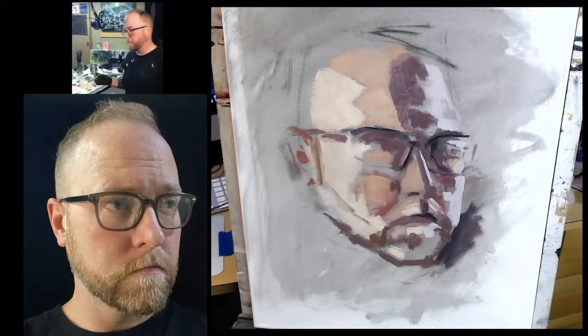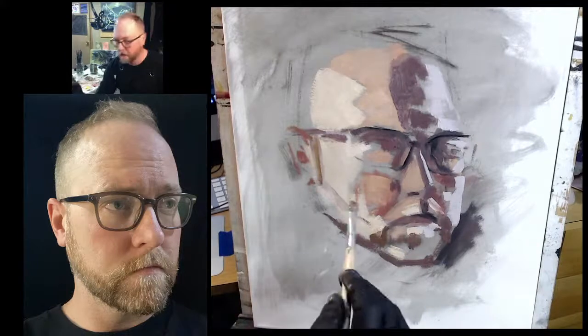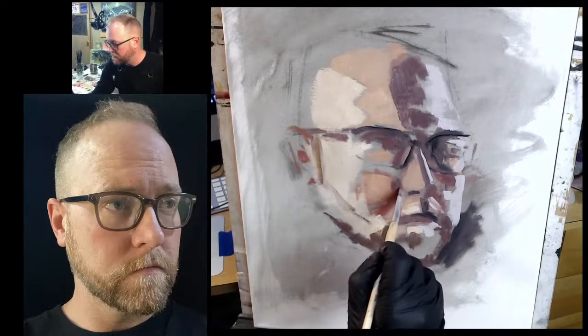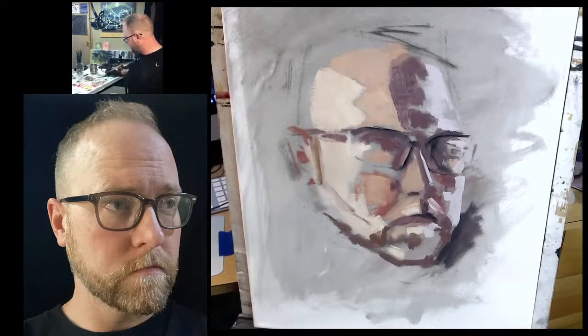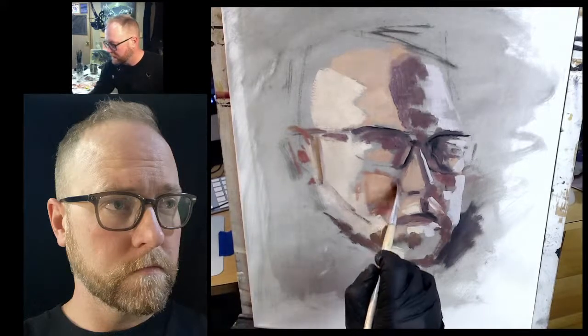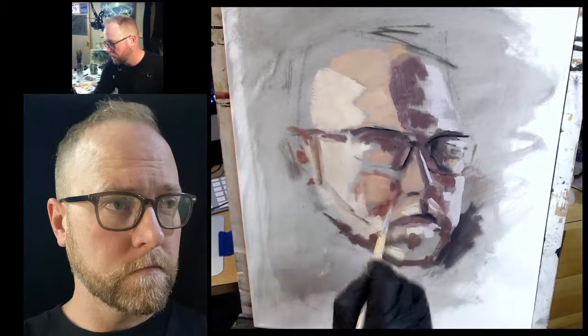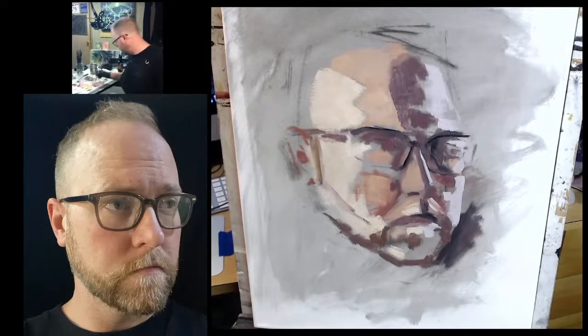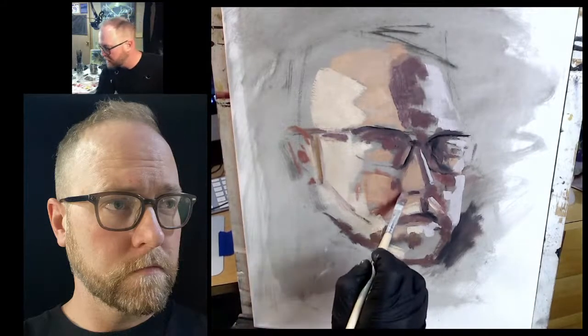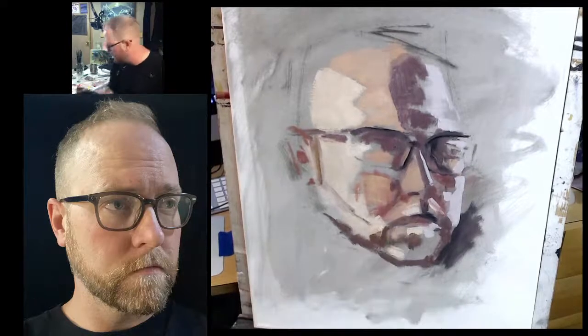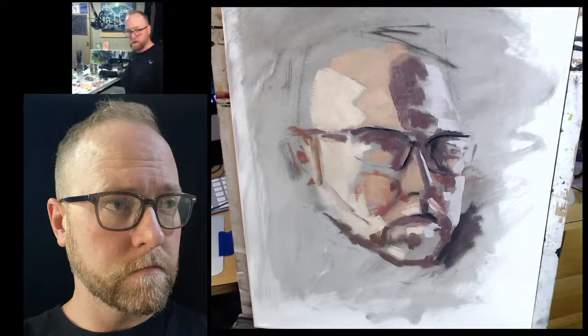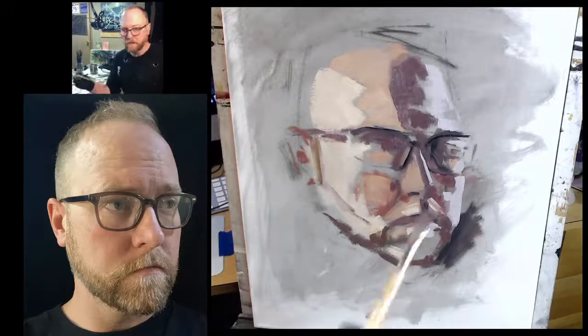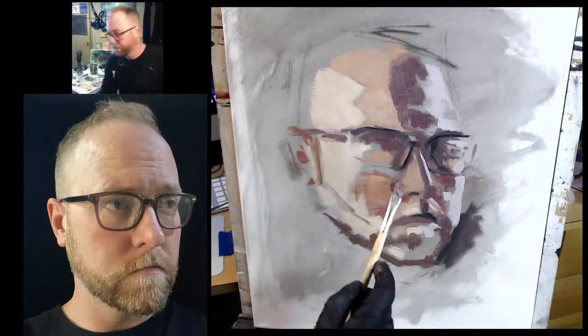Now, that's not to say that it's not based in any way on representation or what I'm seeing in the real world. It doesn't have to shift all the way towards excessive abstraction or cubism or something like that for me to be interested in it. It just needs to, in my opinion, have some forms that are based in painting, for lack of a better term.